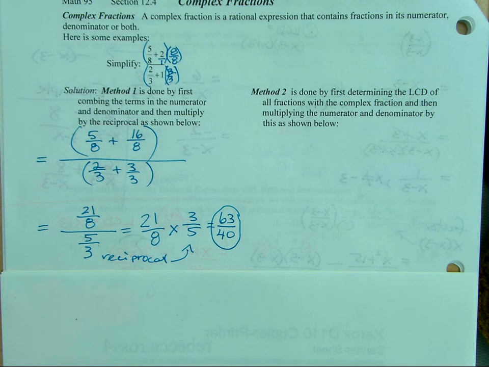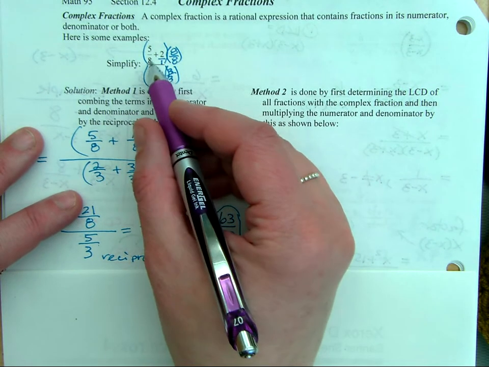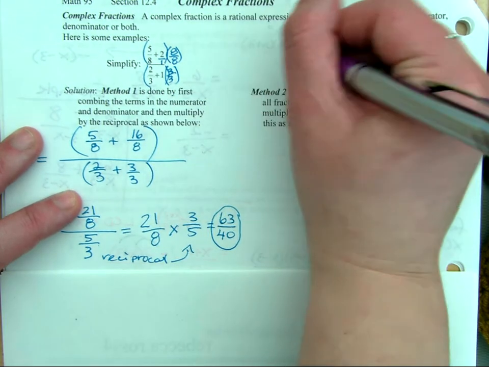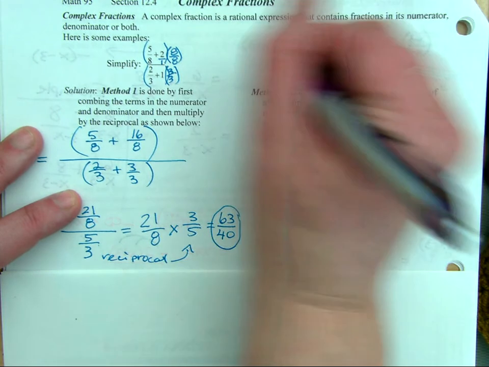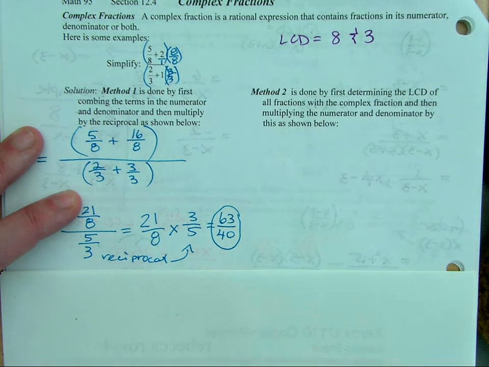So method 2 is done by determining the LCD of all of the fractions and then multiplying the numerator and denominator as shown below. Well, it's not shown yet because I'm going to show you right now. Okay, so what's the LCD? Since the denominators are 1, 8, and 3, what's the LCD of 8 and 3? It's going to be 24.